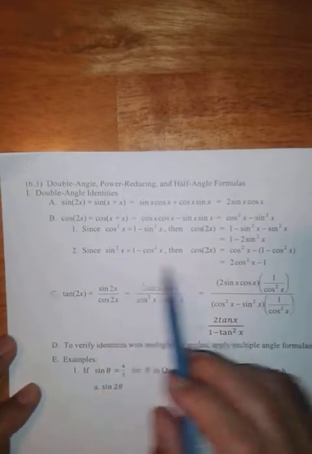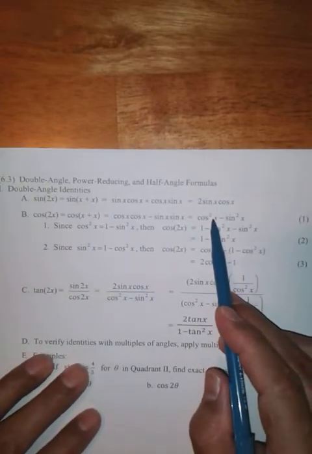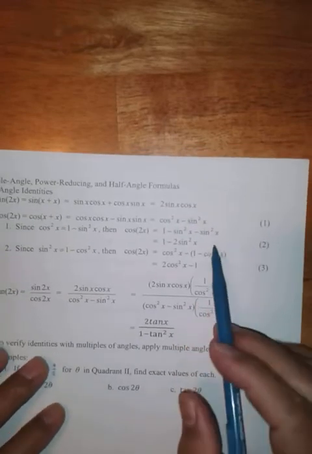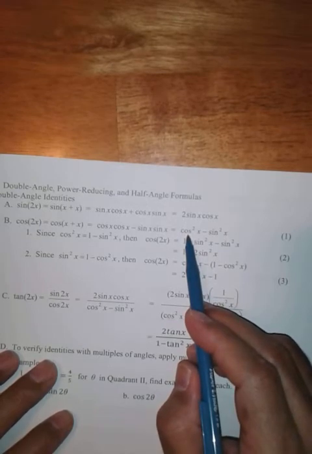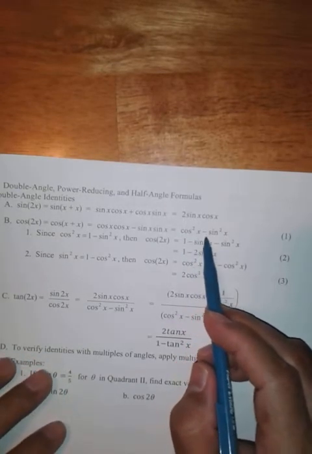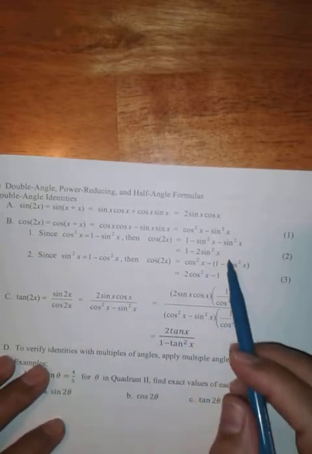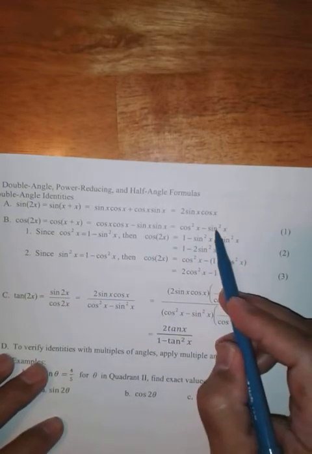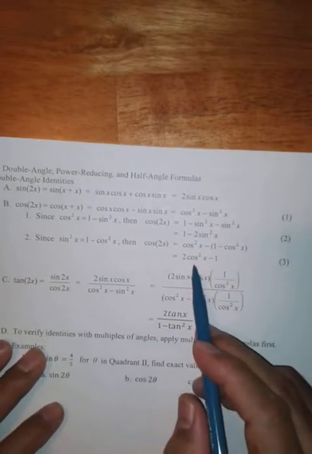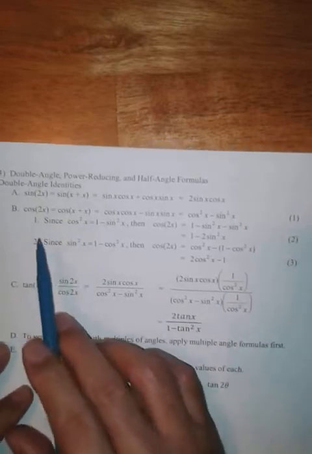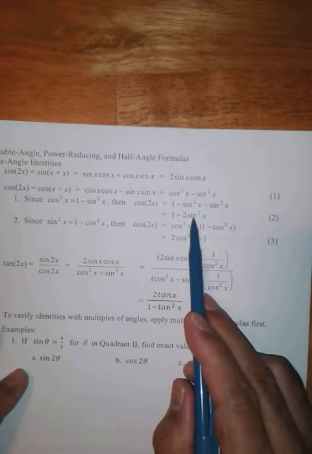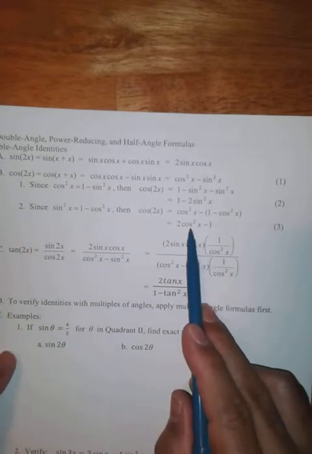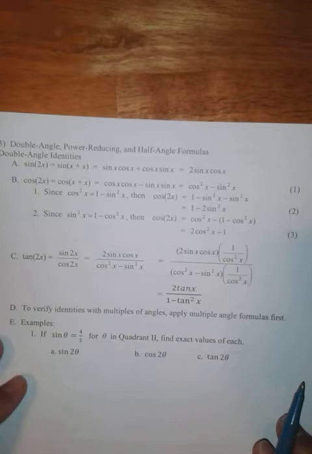Also, if you look at the cosine of 2x, which is cosine squared x minus sine squared x, remember cosine squared is 1 minus sine squared? So if we replace it with 1 minus sine squared, we can also use 1 minus 2 sine squared x for cosine of 2x. And if we replace the sine squared by 1 minus cosine squared, we get 2 cosine squared x minus 1. So to know the cosine of 2x, we can either know both cosine x and sine x, or just the sine of x, or just the cosine of x, depending on which of those expressions we want to use.